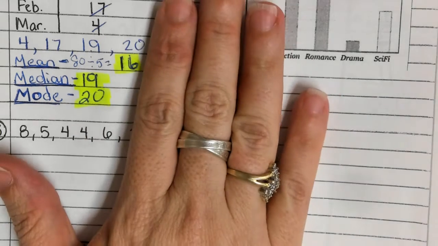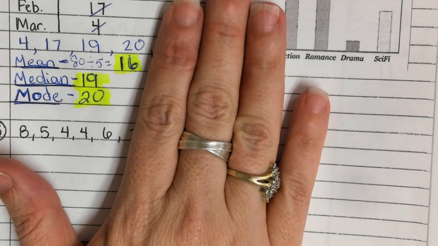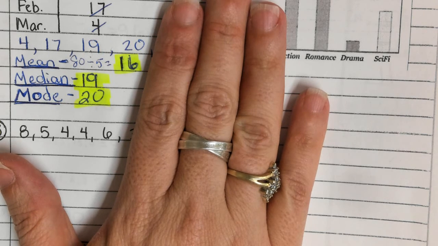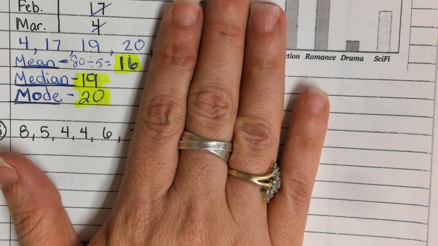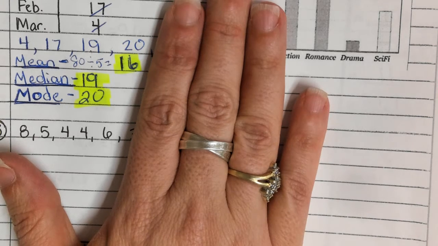Now, if I take a 20 off, what is our mode now? Does any of them repeat? Do any of them repeat more than the rest? No. That means it's called no mode. And you've got to use the word no, N-O, mode. Don't put 0 because 0 is a number. You've got to write no mode.